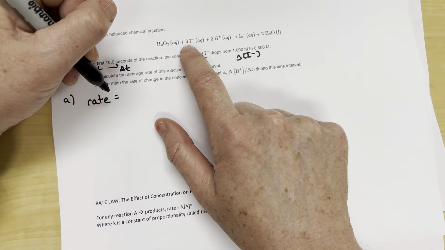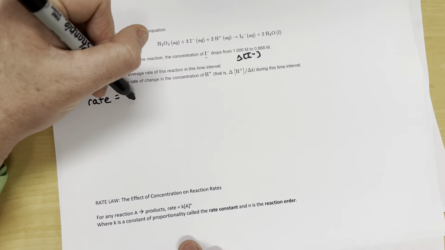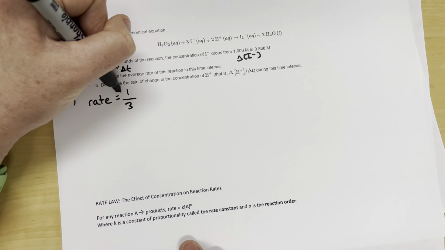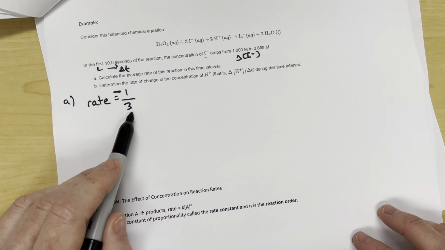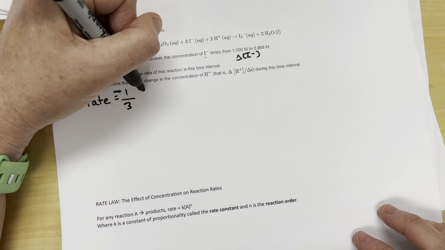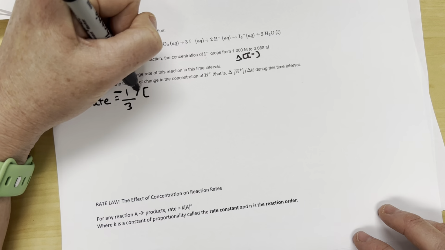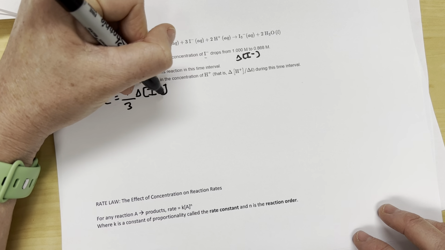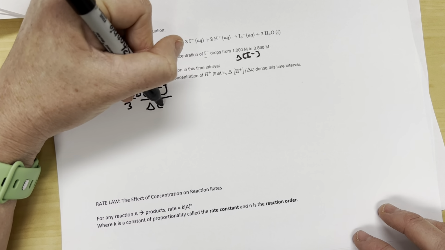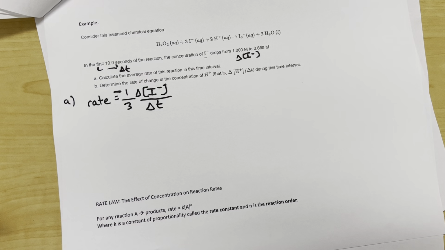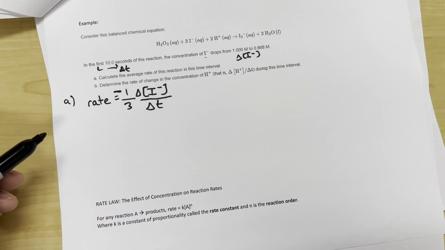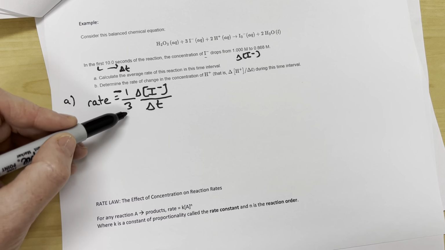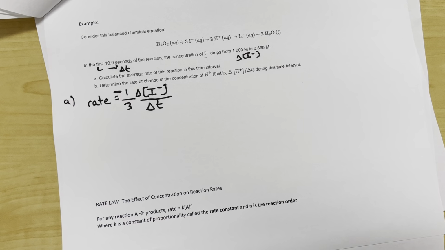Rate for this I-, see how it's got a 3? Would equal 1 over 3. It's a reactant, so I'm going to give it a negative sign. Negative 1 over 3 times its change in concentration divided by its change in time. That's how we find any rate. If you need to, pause it, go back, look at the other rates. We're always taking the change in concentration over change in time. And if it's got a coefficient, we go ahead and throw it right there.